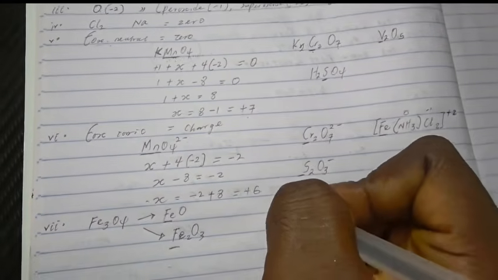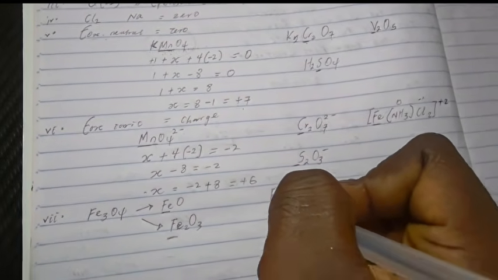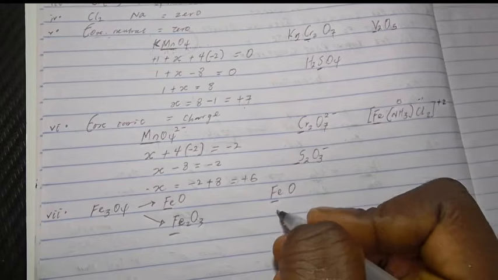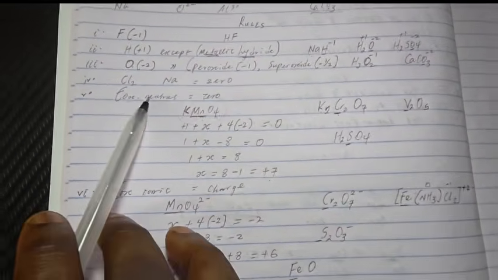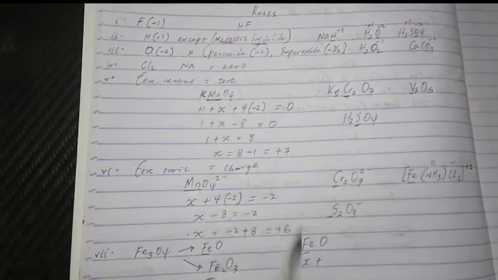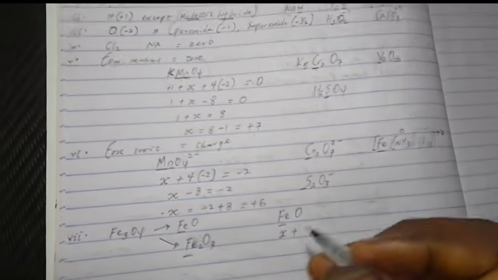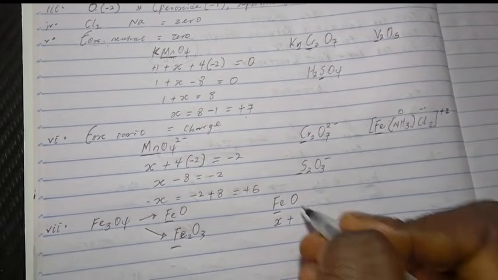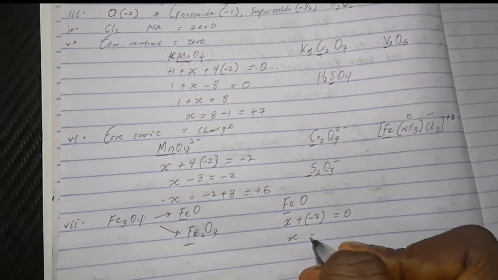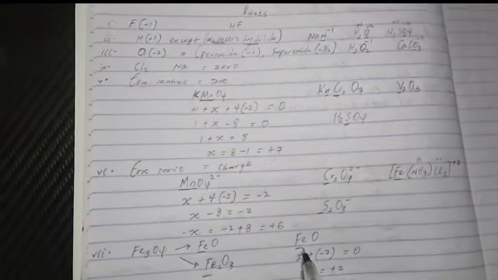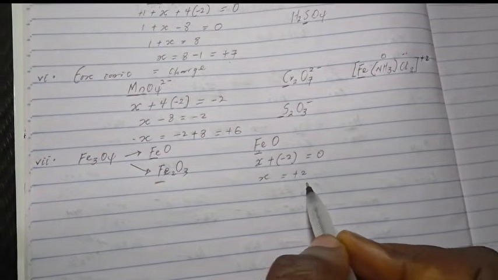In FeO, I don't know that of iron, so you say X plus minus 2 equals 0, because the sum of all the oxidation states for a neutral compound is equal to 0. So X is going to be plus 2 here. That means the oxidation state of iron in this case is plus 2.